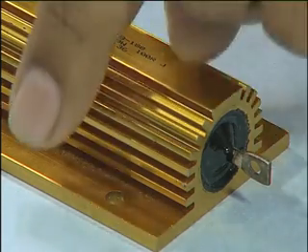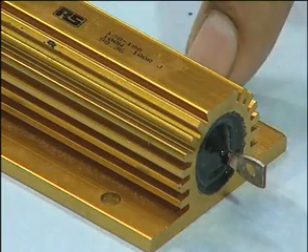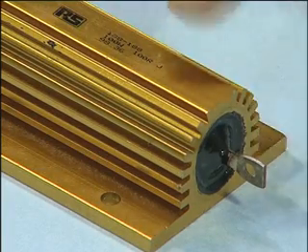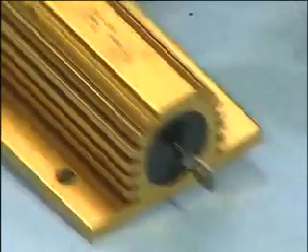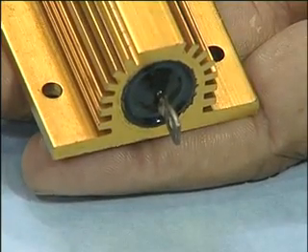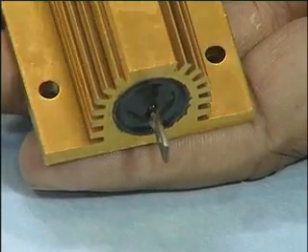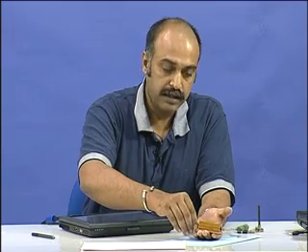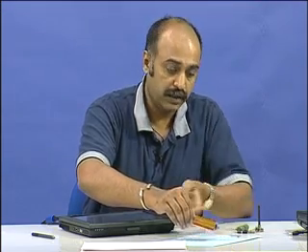It is basically because of the heat sink encapsulating the actual resistor, which can dissipate the heat more effectively, and this has 4 mounting holes which can be mounted onto another aluminum base plate or a base metallic sheet, which can dissipate the heat much more effectively.